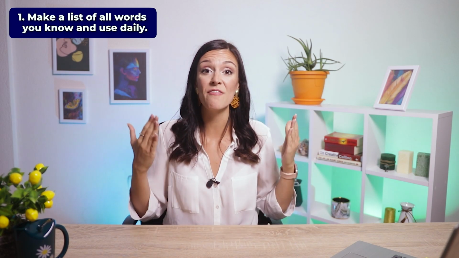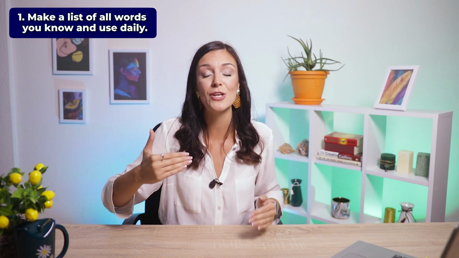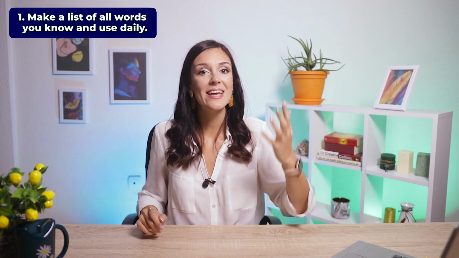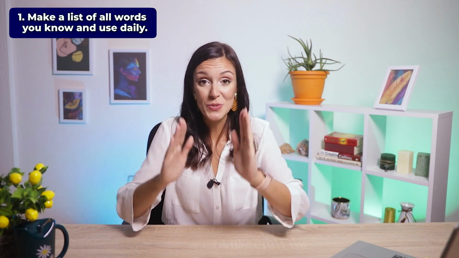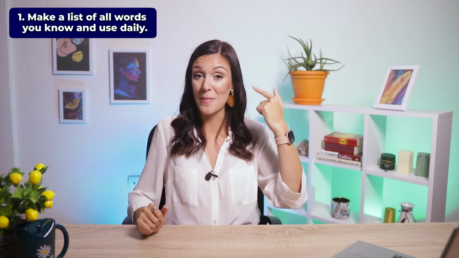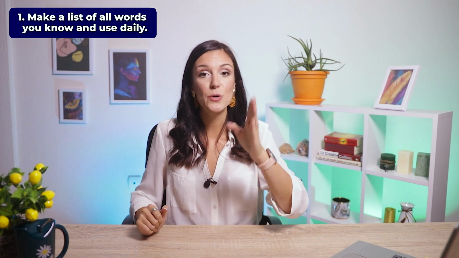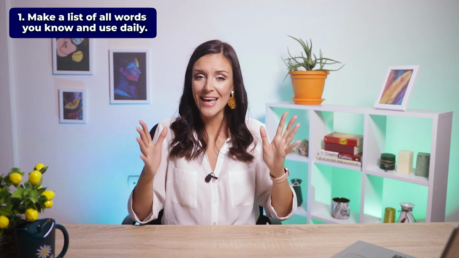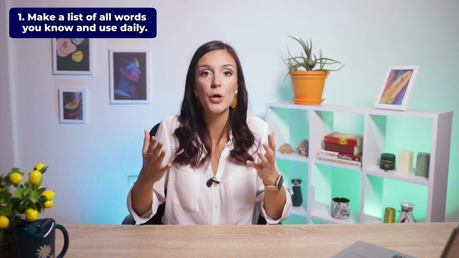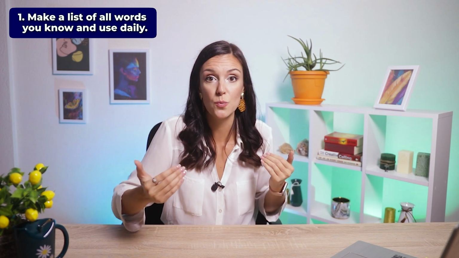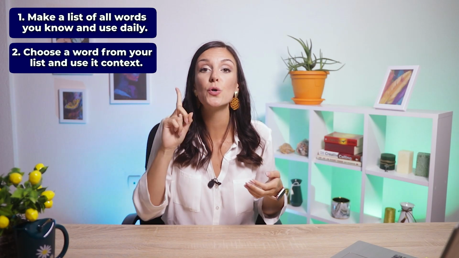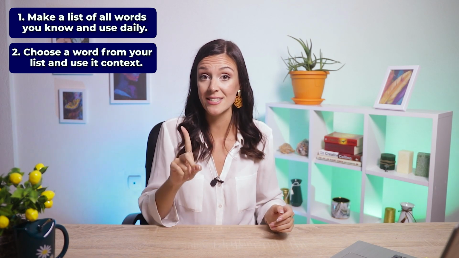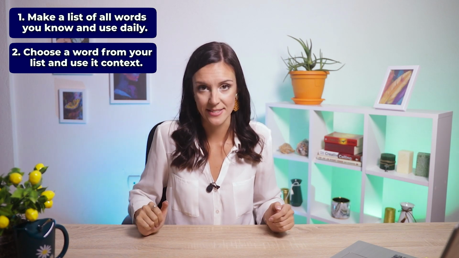So the first thing you should do is make a list of all of the words you already know in your active vocabulary. These are all the basic words you know and use. Don't try to Google this, but try to remember and write. You don't have to do it all in one day. Take a notebook with you, and whenever you think of a word or use a word you know, then write it down. Then I want you to choose one word from your list and start using it in context.